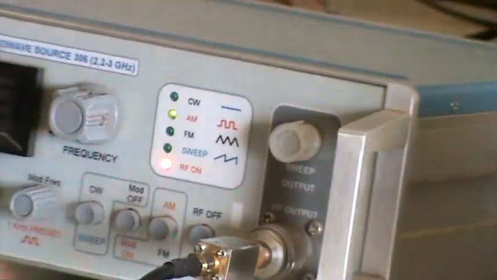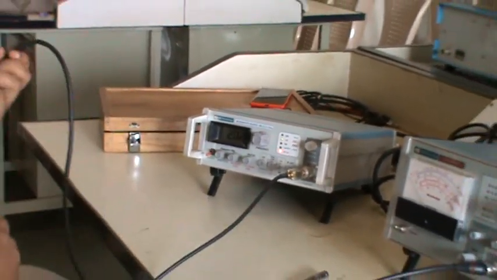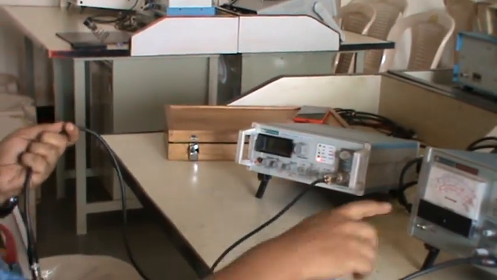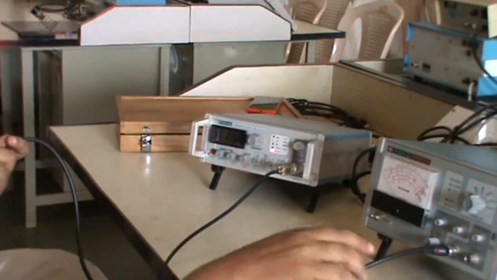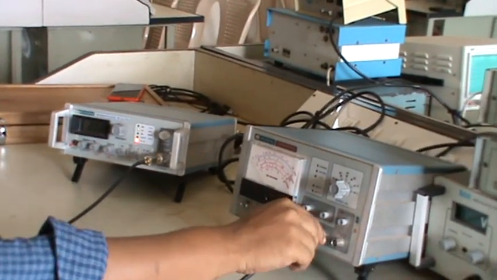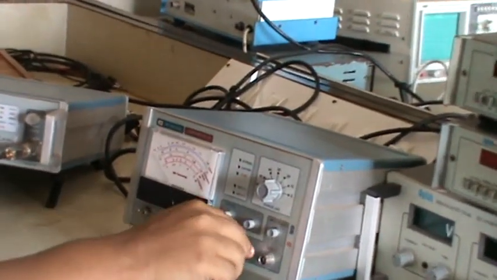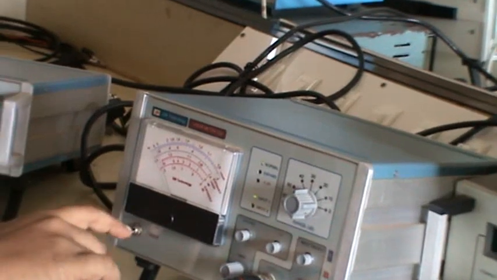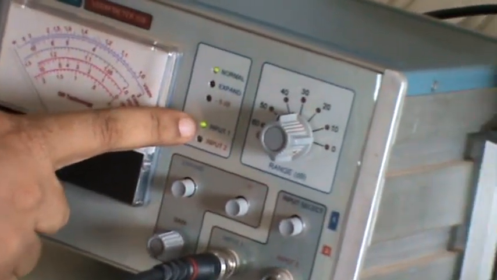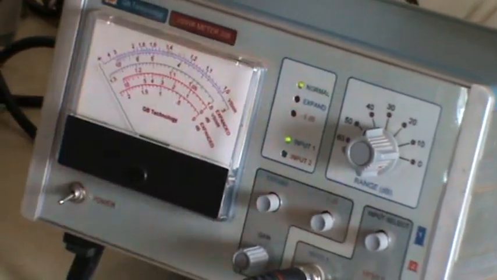Next, from the source, with a 3 dB attenuator, I directly connect it to the VSWR meter. In the VSWR meter I have two choices: I can select either input 1 or input 2. In this experiment I am selecting input 1. I switch on the VSWR meter. You can see the difference now. My selected channel is input 1, and all my measurements are normal.